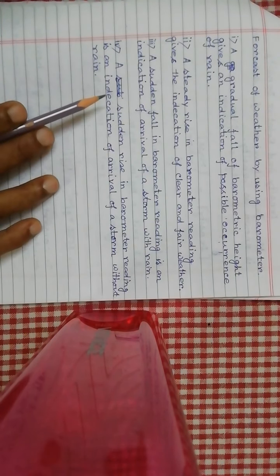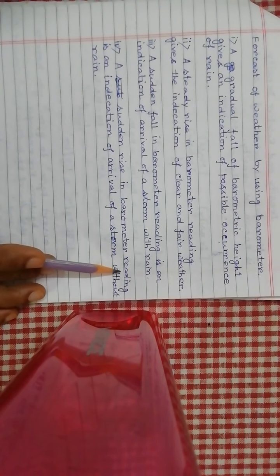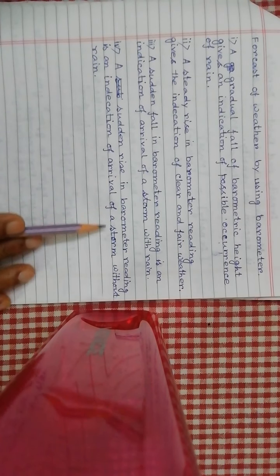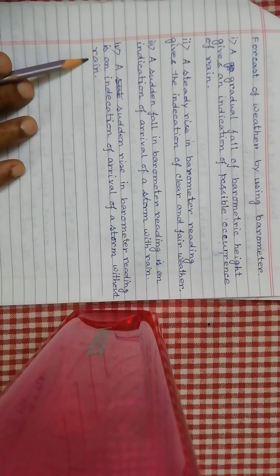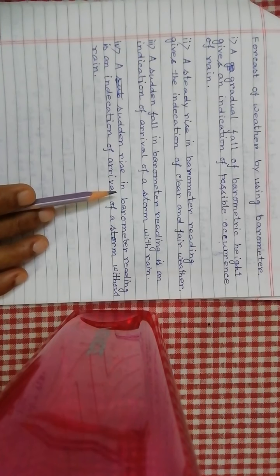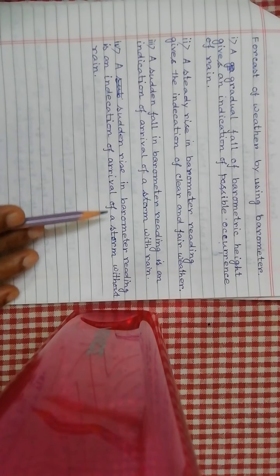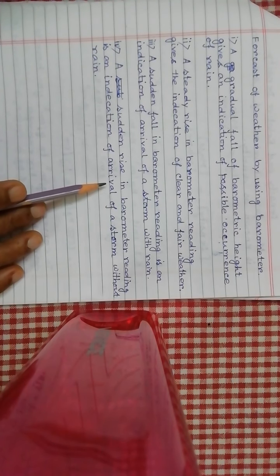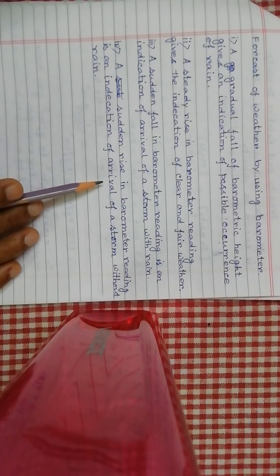Again, a sudden rise in barometer reading is an indication of arrival of storm without rain. Here the barometer reading suddenly rises, which means that a high pressure zone is created. So due to the high pressure zone, a storm is also created, but this storm will not be with rain.